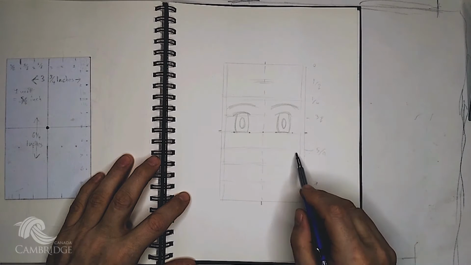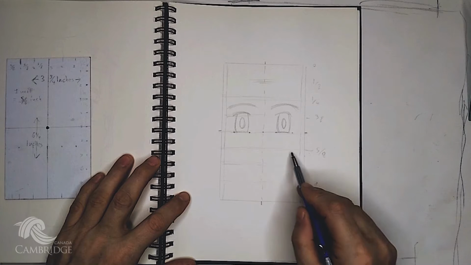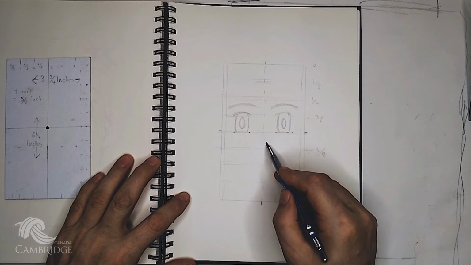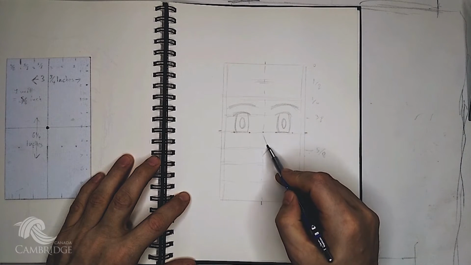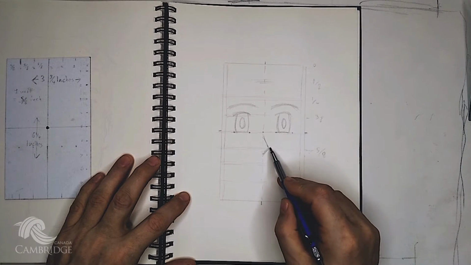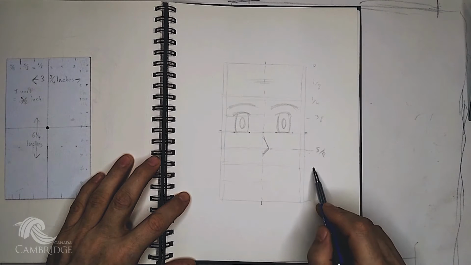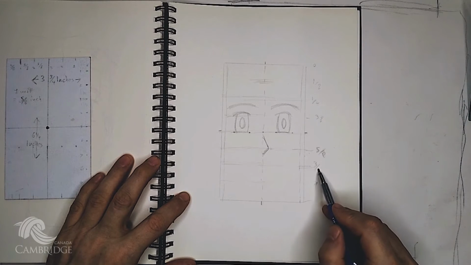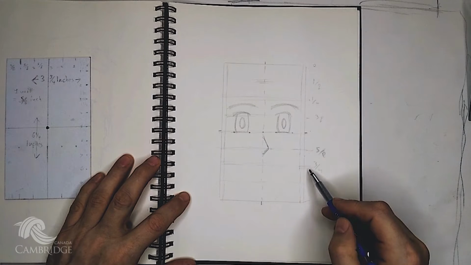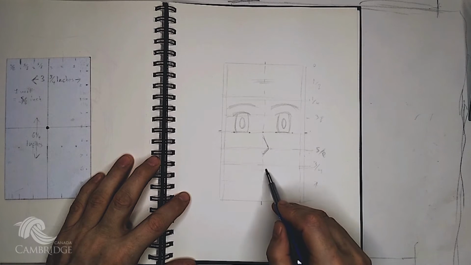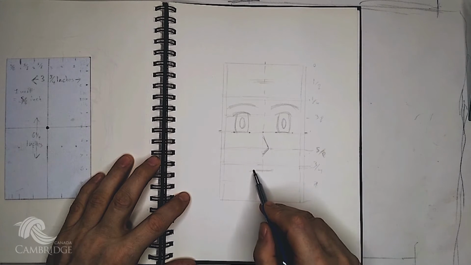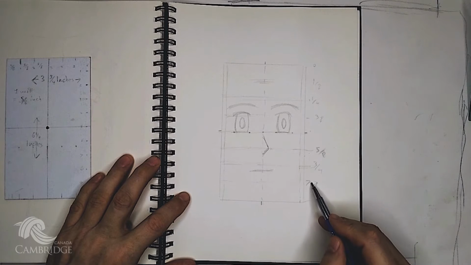The tip of the nose we're going to put for now at the 5/8 point, so I'm just going to draw a simple nose like that. Okay, and the tip of it's right here sitting at 5/8. This is 3/4 right here from the top, 1/4, 2, 3, and just underneath that is where I put the mouth opening.